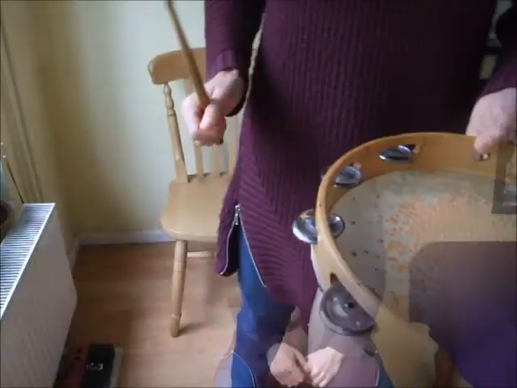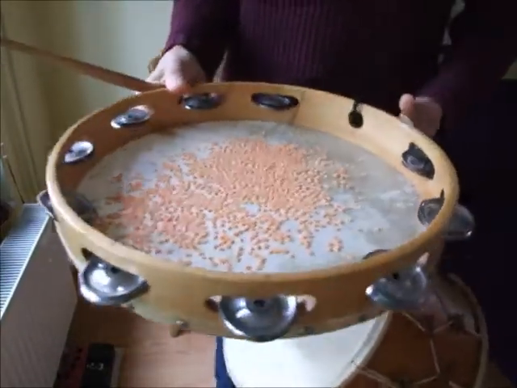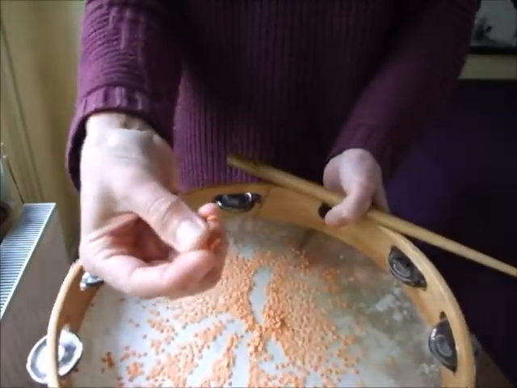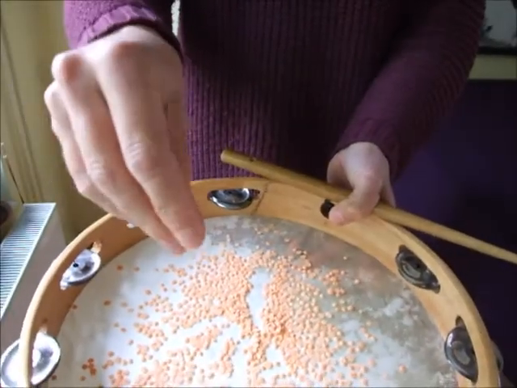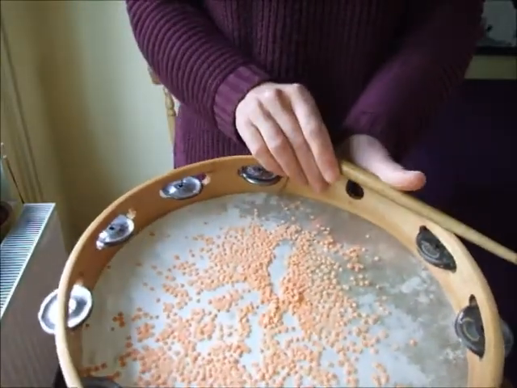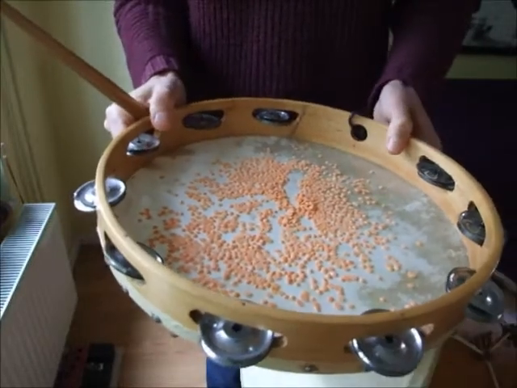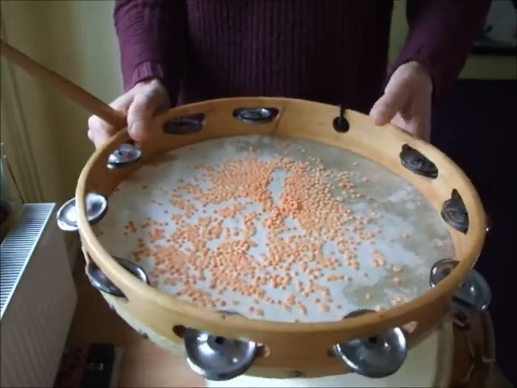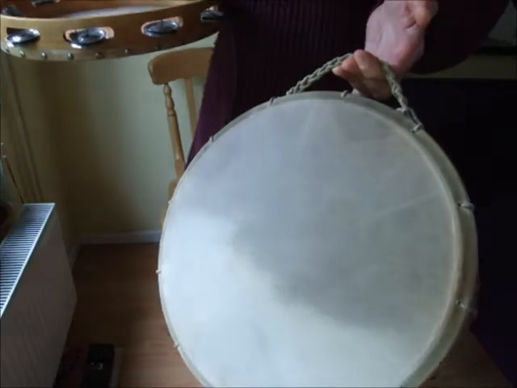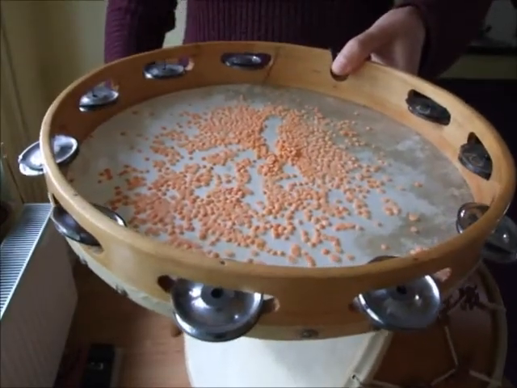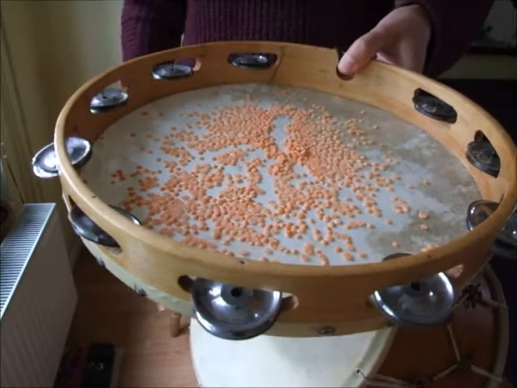Now I'm going to do a quick demonstration of this, just to show you a little bit about how it might work. Okay, so what I've done is I've taken my tambourine and I've put inside it some lentils. These are just the same orange or red lentils that you might have in your kitchen, and they are there to show you the movement. So the tambourine is going to be my membrane, my eardrum as it were. And what I'm going to do is I'm going to play my big drum, which is underneath, but they're not touching each other. And what will happen is when I play the big drum, the air in between them will move, and that will move the lentils.